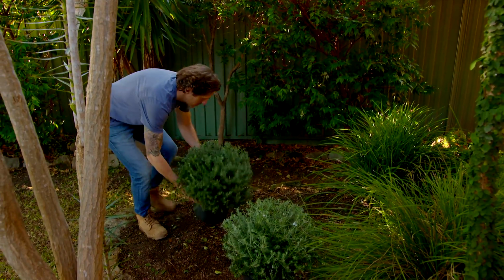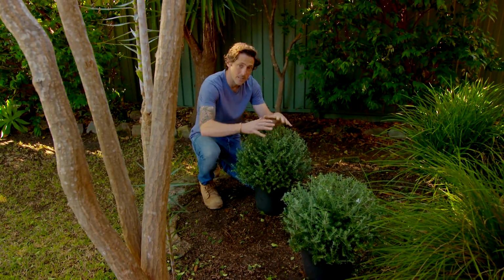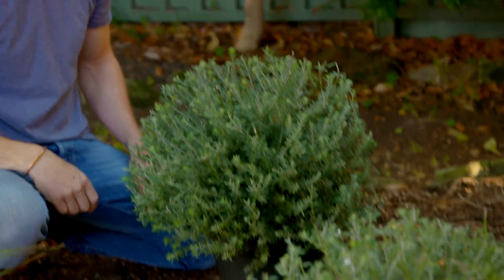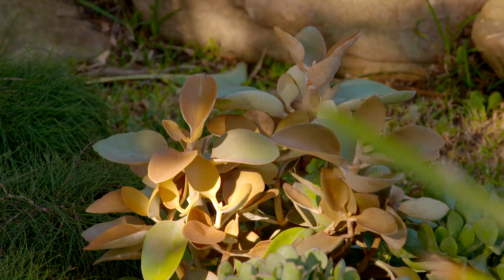I'm now adding some coastal rosemary that's been clipped into a ball. Now, this adds another texture because the leaf is so fine. By repeating the same shapes throughout the garden bed, it just adds layers of texture and makes the garden feel like it was designed as one.